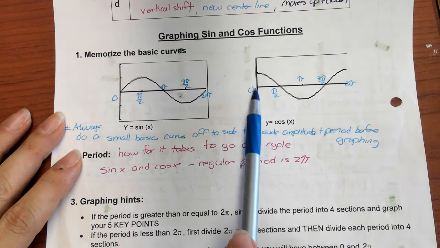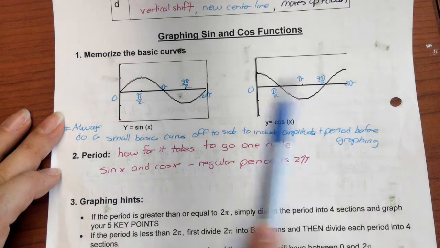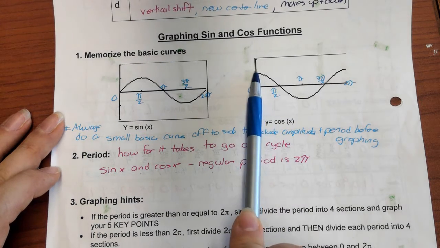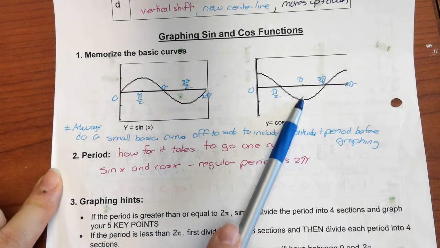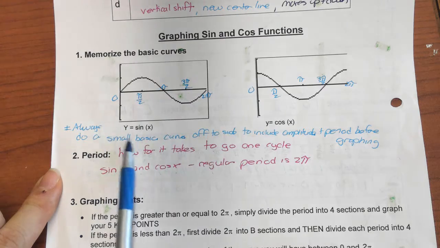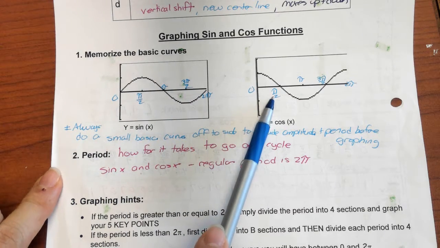Same thing here, same 5 points. 0, pi over 2, pi, 3 pi over 2, 2 pi. But cosine starts at our max, goes down to our min, back up. So make sure you have those in mind while you're graphing. It's always helpful to do a small basic curve of one of these before you graph.